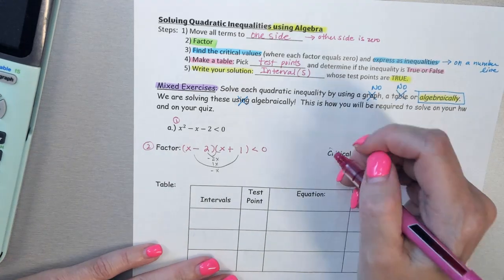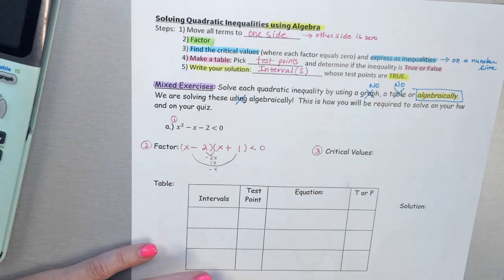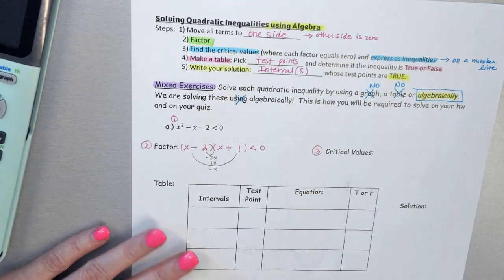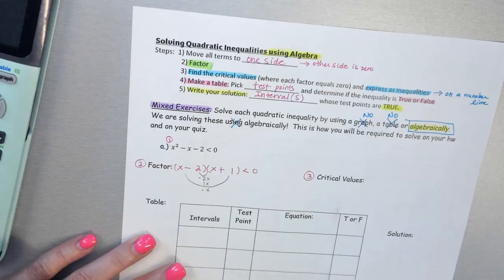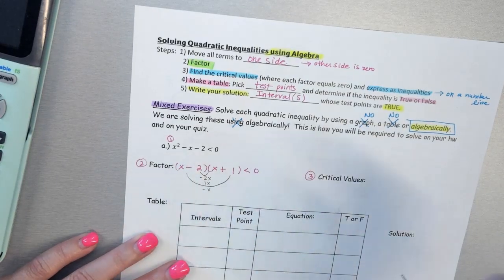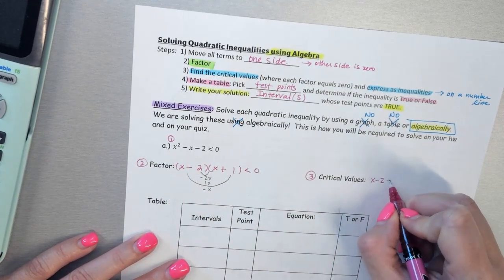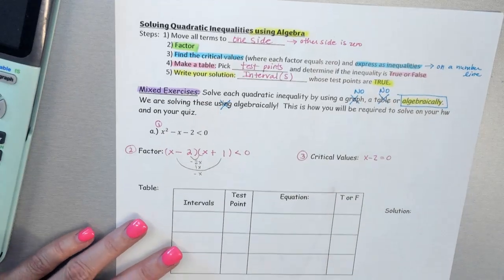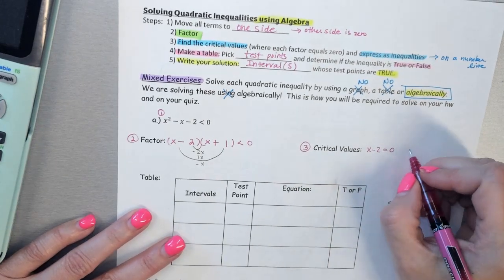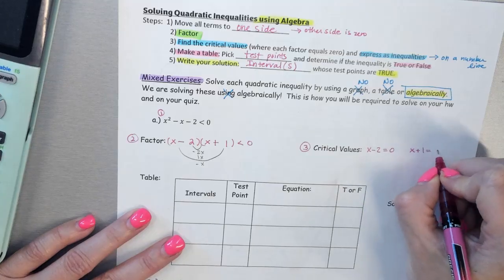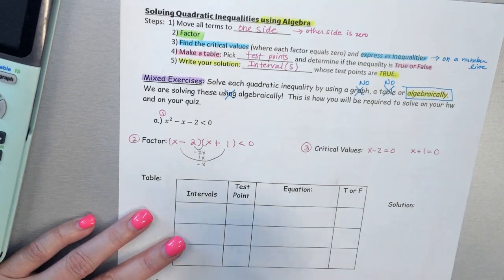All right, then we go to step 3, which is the critical values. Critical values are where each factor equals 0. The first factor is x minus 2, and we set that equal to 0. The second factor is x plus 1, and we set that equal to 0.